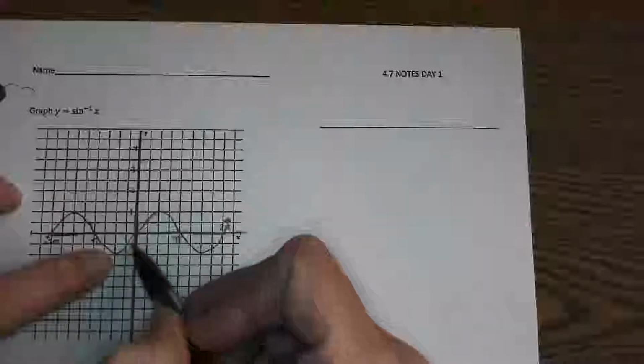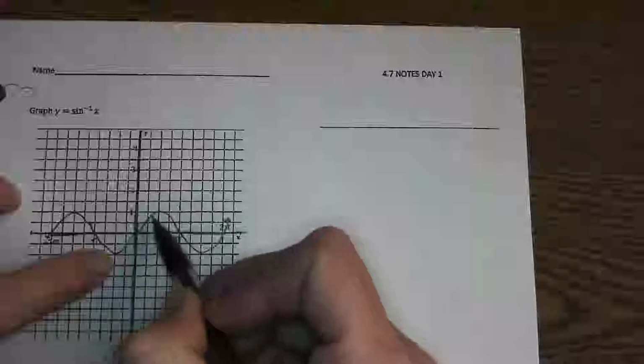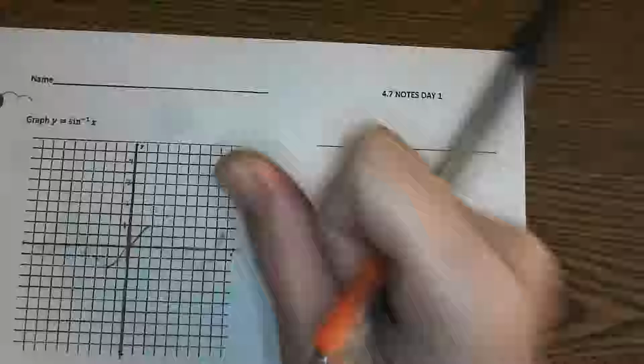It's the most central section that does that. So I'm actually going to get rid of all of this, and we're only going to be inverting this section of the sine graph.